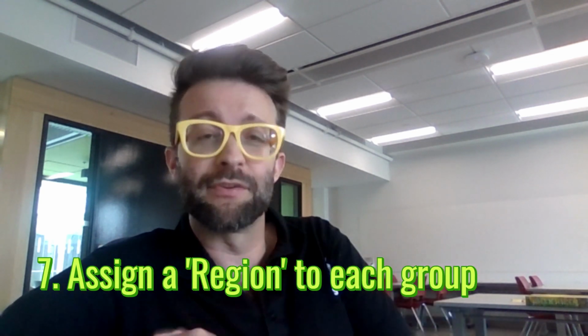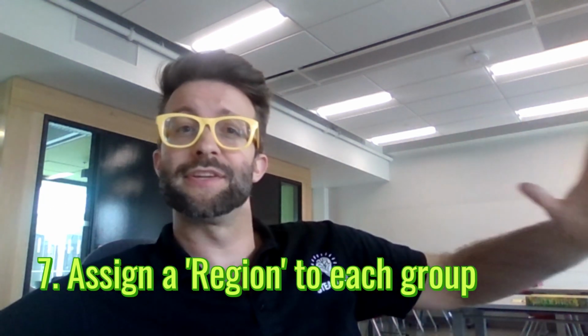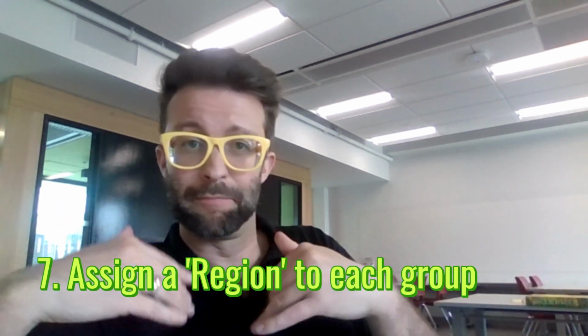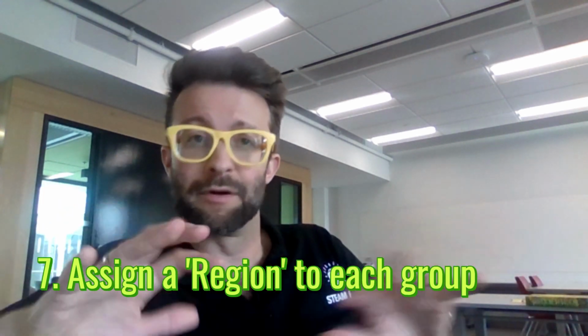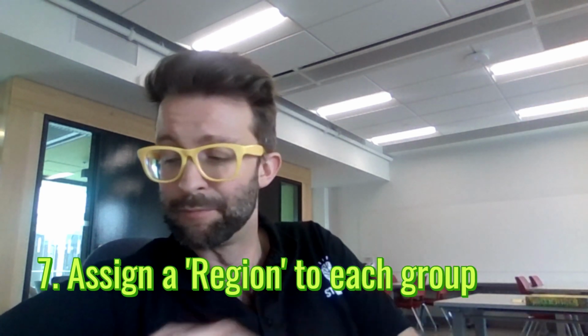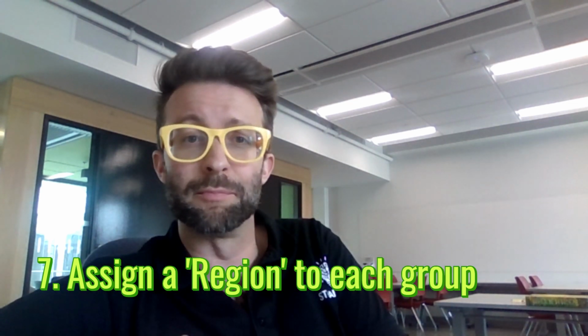Then it's time to assign their groups, their teams. To make this easier on you as the teacher, you might want to look at the tables and treat it like a world map from your point of view. On a traditional world map, the top left is North America, bottom left is South America, whatever. Or you might want to let the students choose, whatever works best for your group.